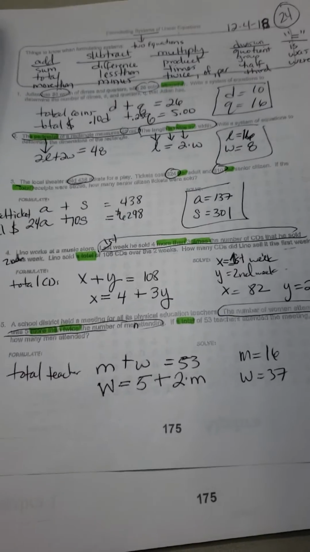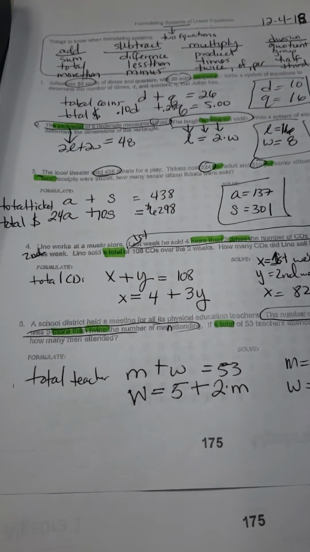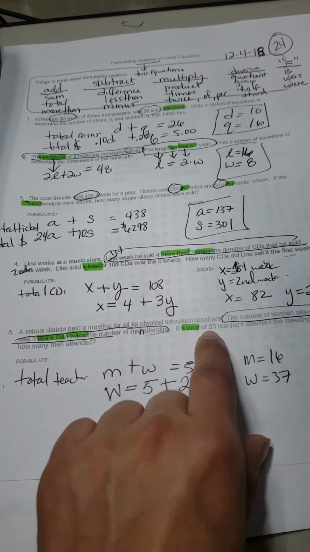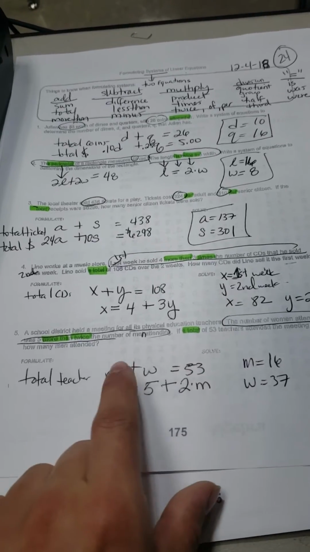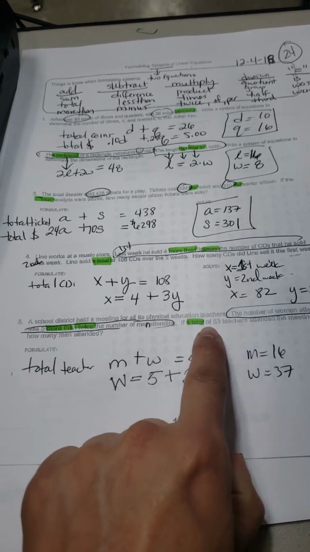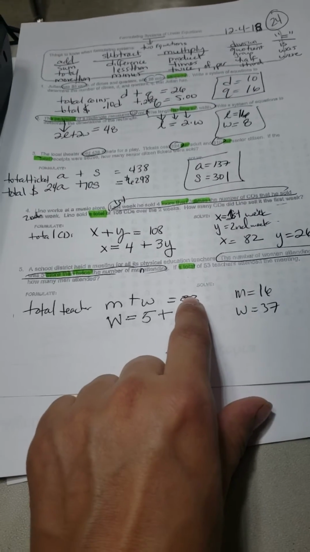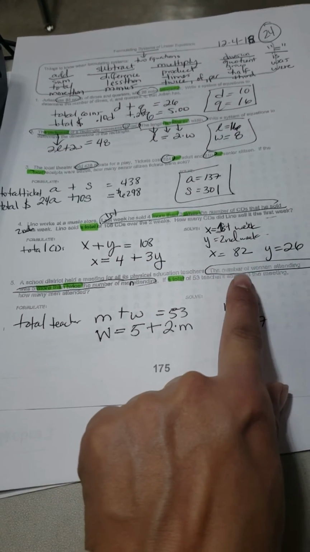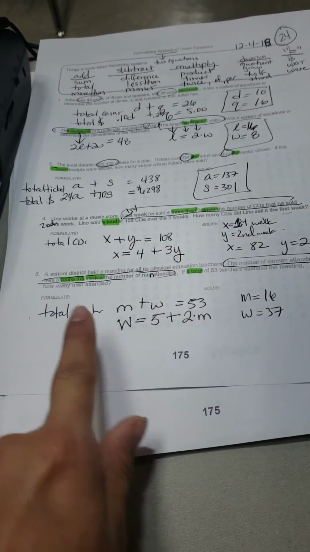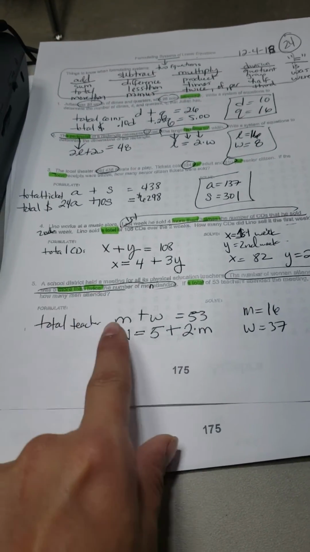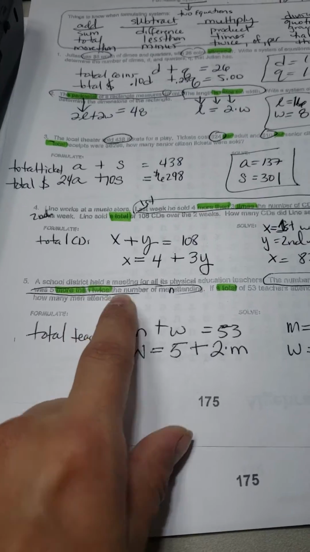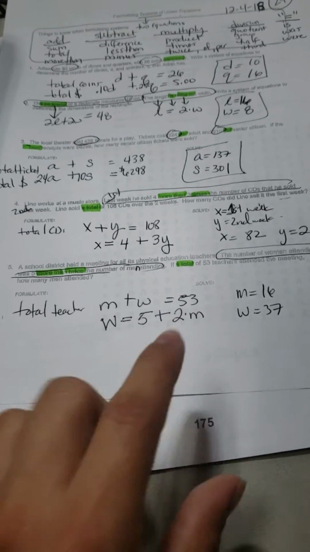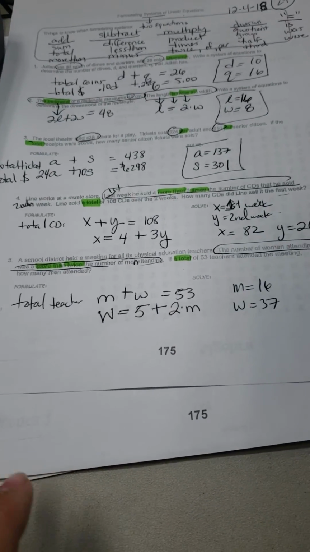All right. Now, the last example, we look for keywords. The easiest one is always total. It says there's a total of 53 teachers going. They're talking about men and women. So men plus women equals a total of 53 because it's 53 teachers going. Then the other equation comes from this second sentence right here. The number of women attending was, so W equals 5 more than 5 plus twice the number of men. So 2 times n. So if you just look for those keywords, it'll help you write that equation.